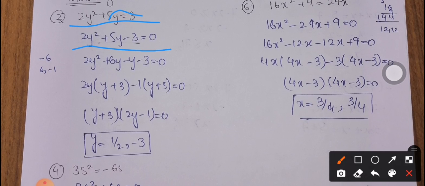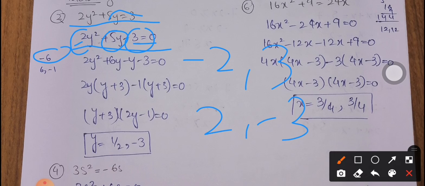Now we will factorize this expression, that is, we have to perform midterm breaking here. For the midterm breaking, we will multiply the first coefficient with the last coefficient, that is 2 into minus 3, which is minus 6. Now we will find the factors of minus 6 whose sum or difference is going to be the middle term, which is basically 5. For minus 6 the factors are minus 2 and plus 3, 2 and minus 3, 6 and minus 1, minus 6 and plus 1. All these are factors of minus 6, as their product is equal to minus 6.